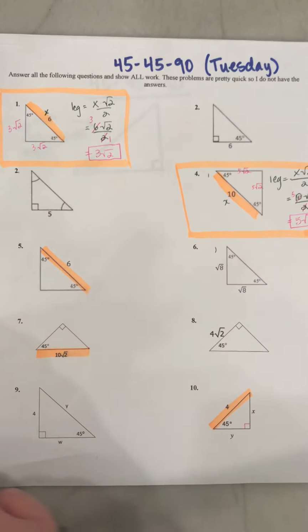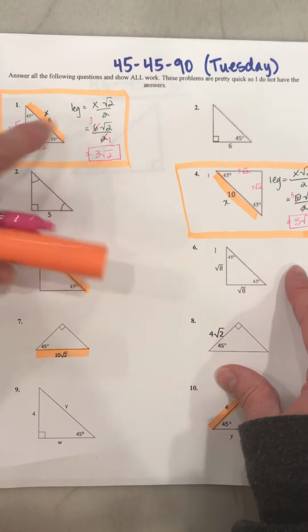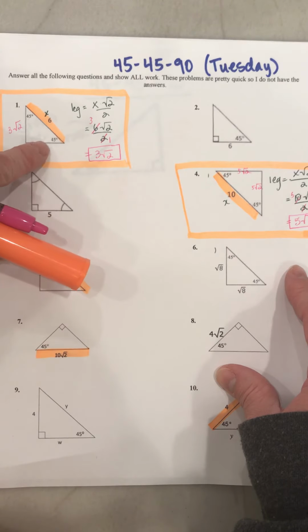Cool. So in the next video, we'll talk about 45, 45, 90-degree triangles, but solving them if you have the legs.